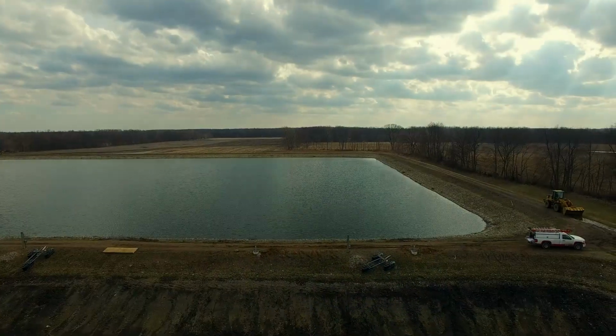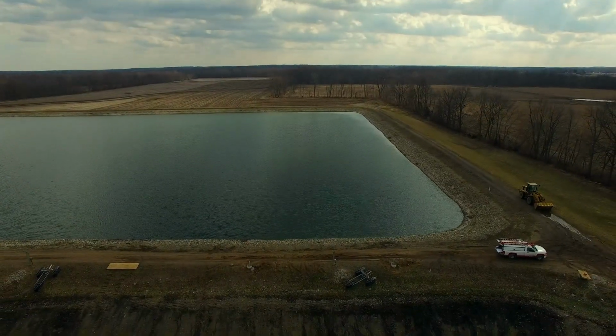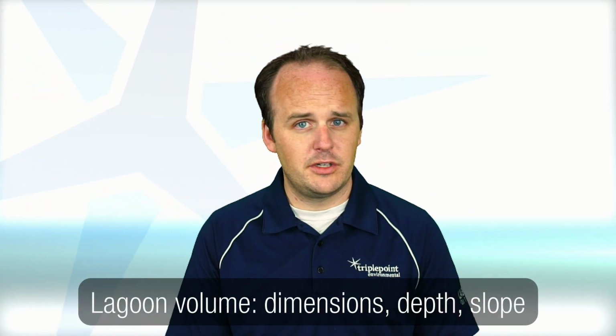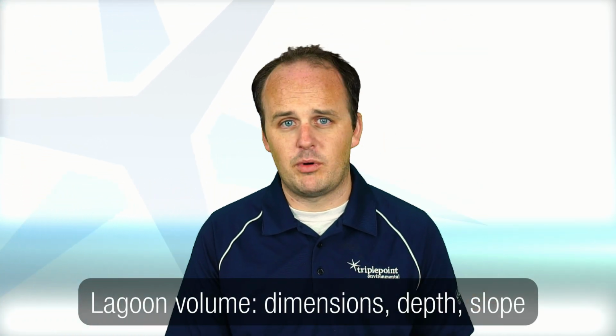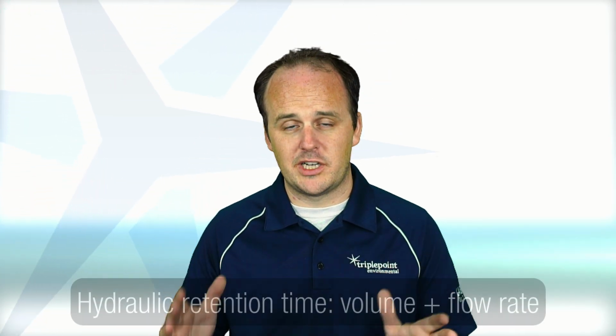So when people come to us and ask what we need to know about their lagoon in order to design a system, the first thing we're looking for is lagoon volume. That includes lagoon dimensions, lagoon depth, and sidewall slope pitch, because that tells us how much water is in this lagoon and, in addition with the flow rate, how long the water is sitting in the lagoon itself, which is really important. That's what we call hydraulic retention time.